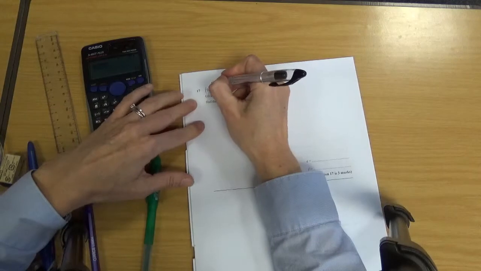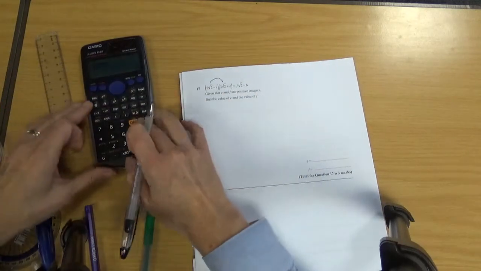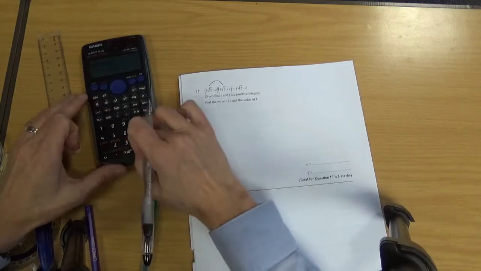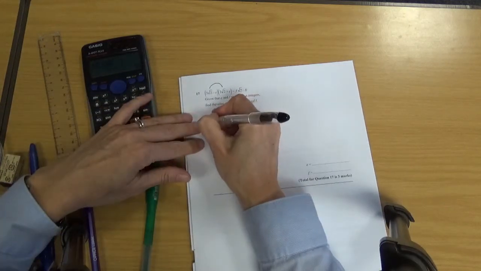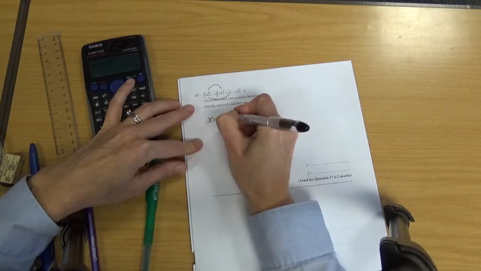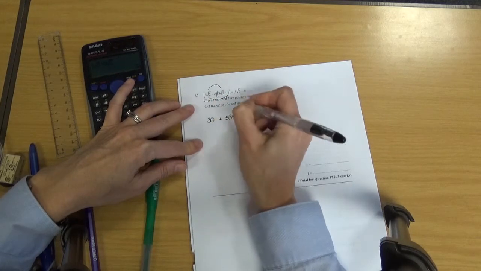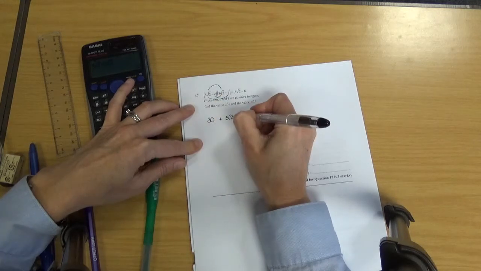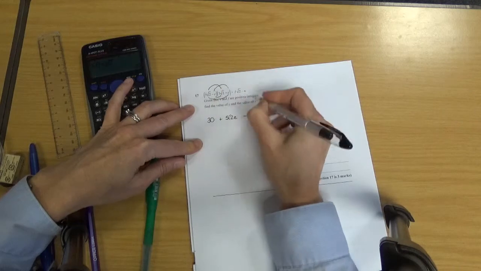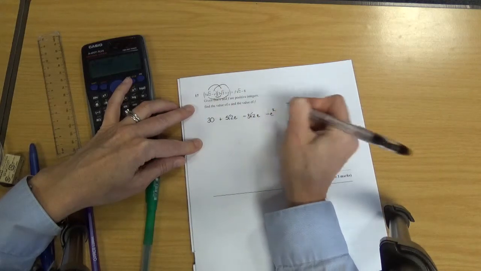Expand the brackets by FOIL. So 5 root 2 multiplied by 3 root 2 is 30. Outers is 5 root 2 e. Inners is negative 3 root 2 e. And last is negative e squared.